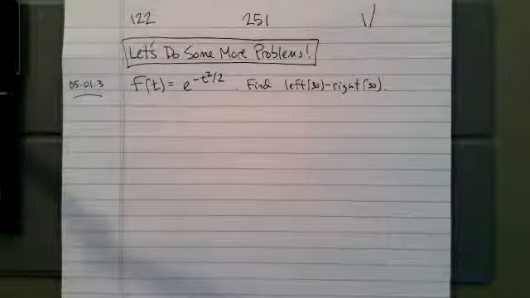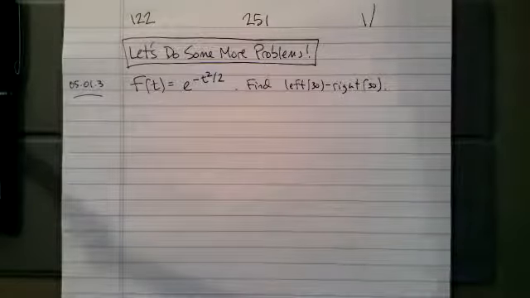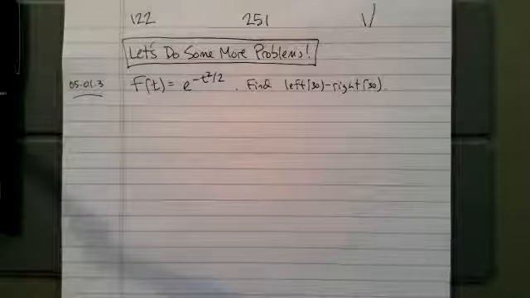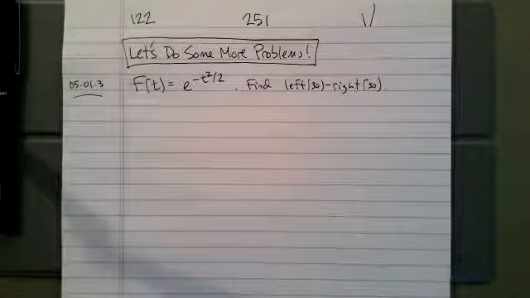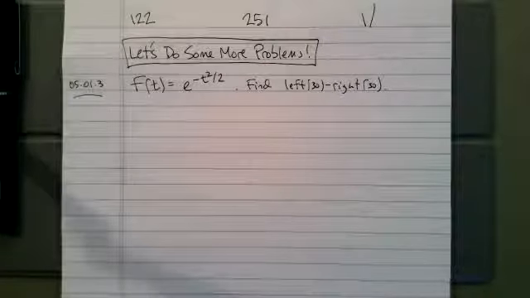Today we want to continue looking at some problems in our definite integrals chapter. And we're going to start with problem 3. I like problem 3 because it goes directly at what we were talking about yesterday in the difference between the left and the right endpoints.